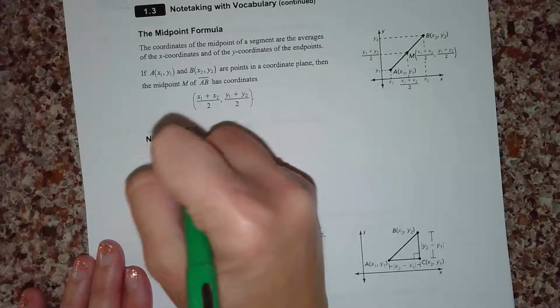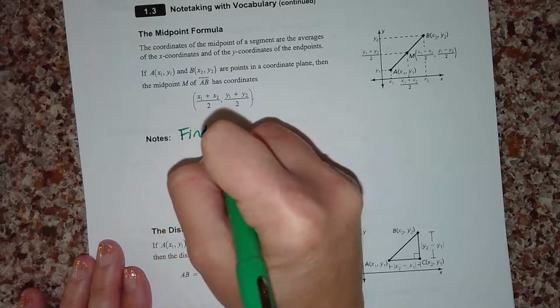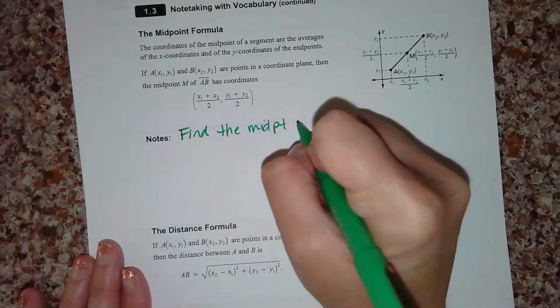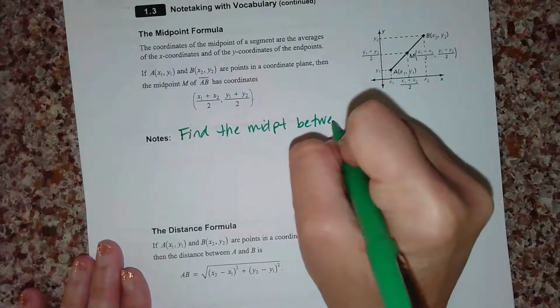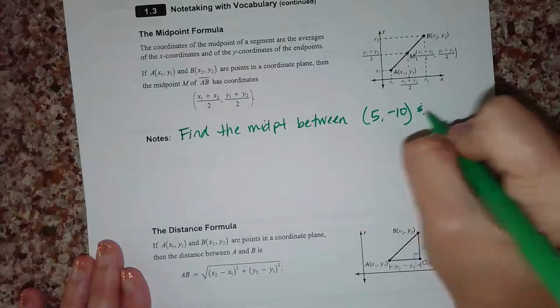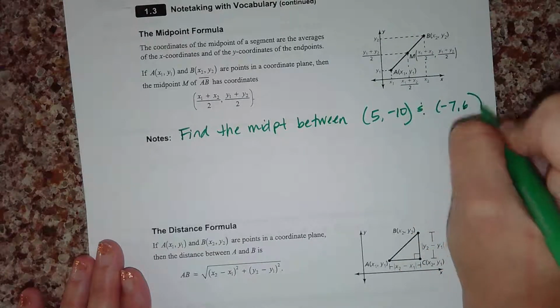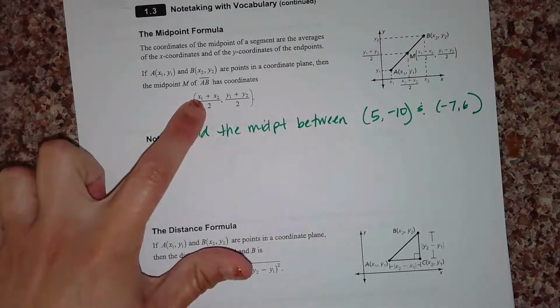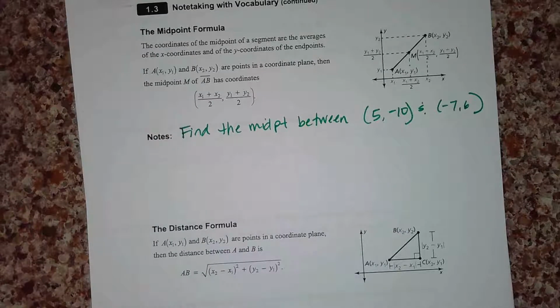So I'm going to give you an example. And it might say something like, find the midpoint between, and I'll make some up, (5, -10) and (-7, 6). So if you haven't done the investigation, then you haven't necessarily figured out the midpoint formula, which is this formula right here. If you have done the investigation, you already know this formula and why it is what it is.